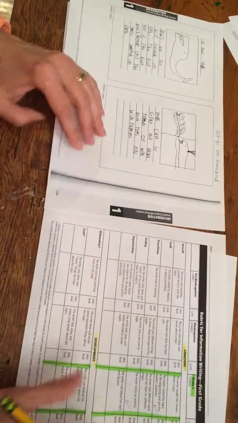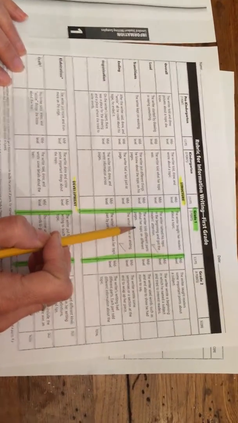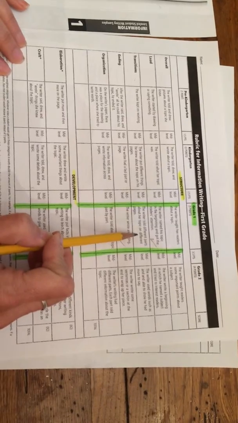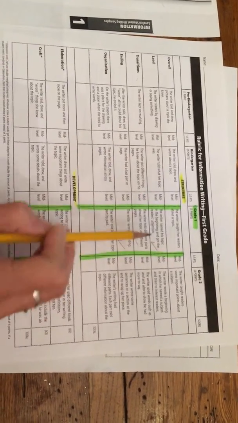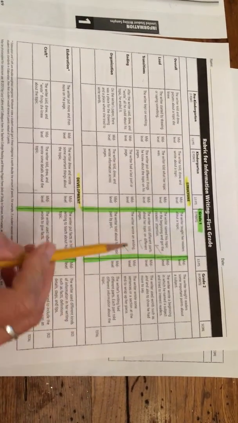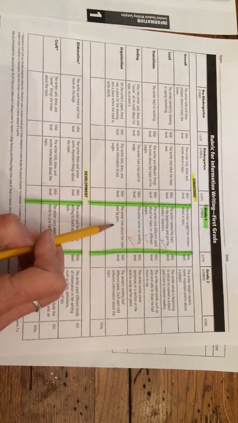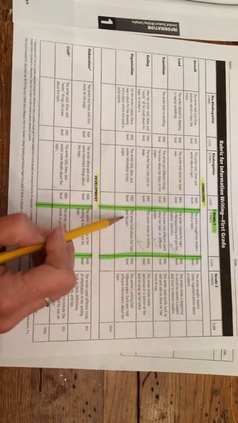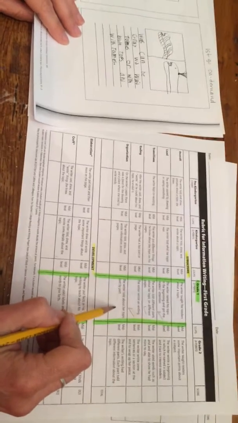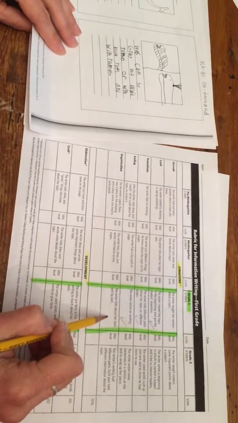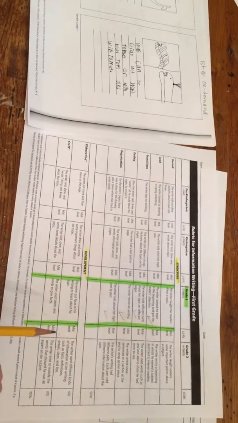Okay, so if I look back to my rubric, the writer told different parts about her topic on different pages. So I'm going to go ahead and check off that they're meeting first grade expectations for transitions, and I'm going to look at organization. The writer told about her topic part by part. Yes, the writer did do that across pages. Each page was about a different part. So I'm going to go ahead and check off that they did great with that too.